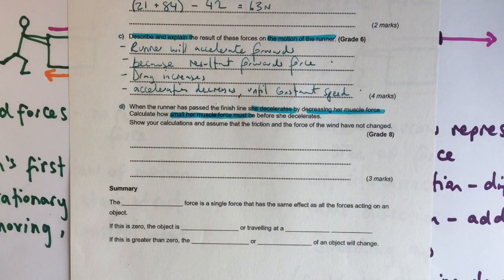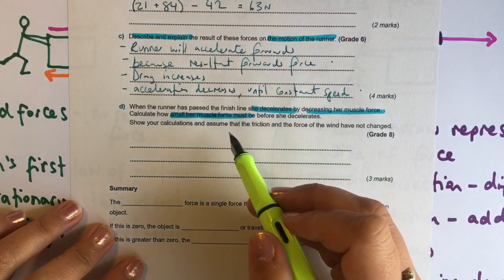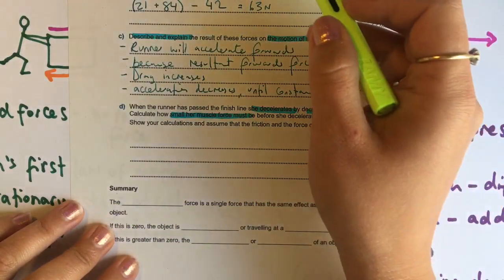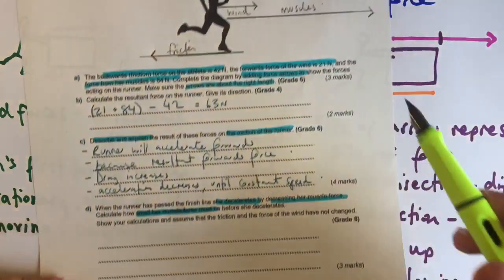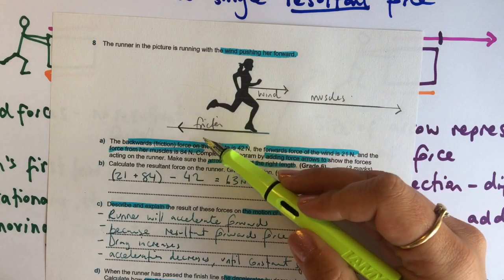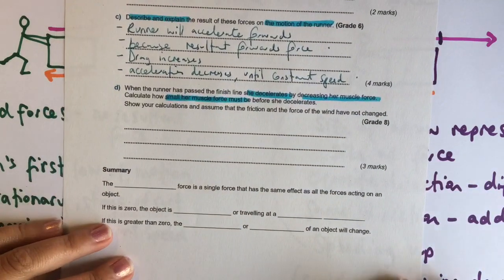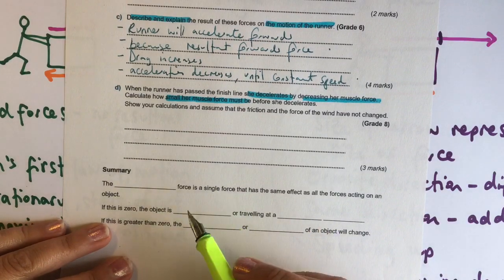Okay, so in order for her to decelerate, we need to have a slightly bigger friction than wind and muscles.